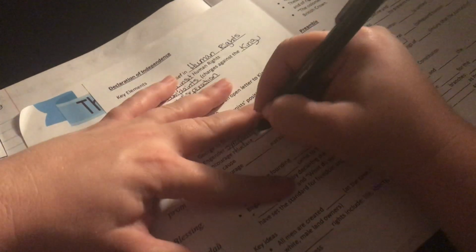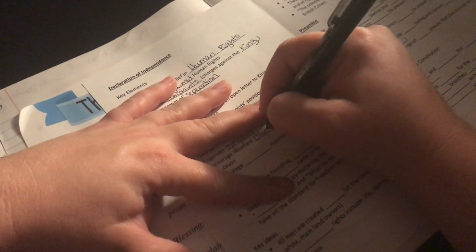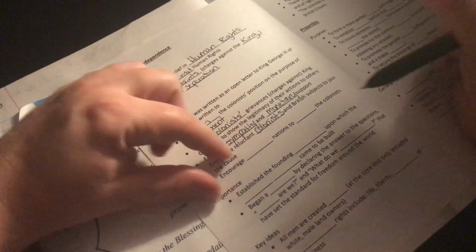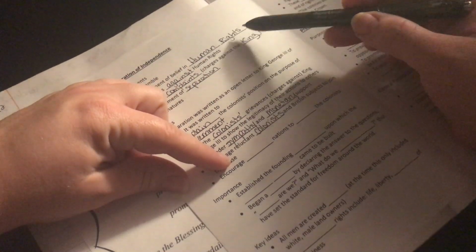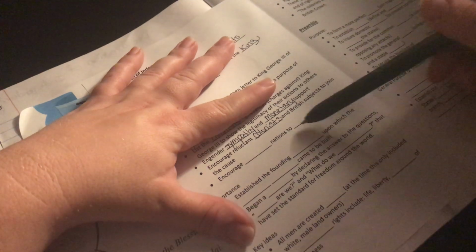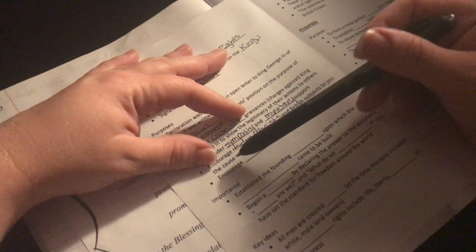Encourage reluctant colonists. So some of the colonists did not want to separate. They were afraid of what the king would do. So they wanted to stay loyal to the king. And then there was another group who decided that it was worth whatever the king did. And British subjects should join the cause.